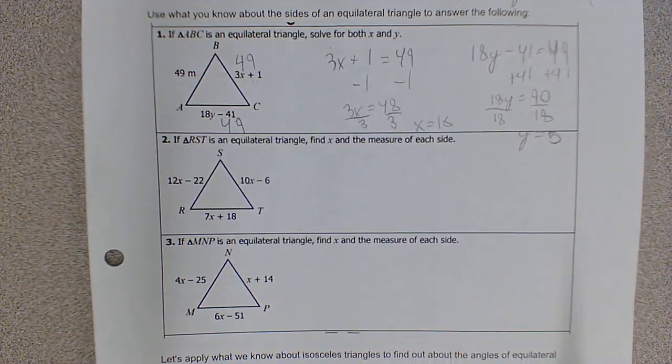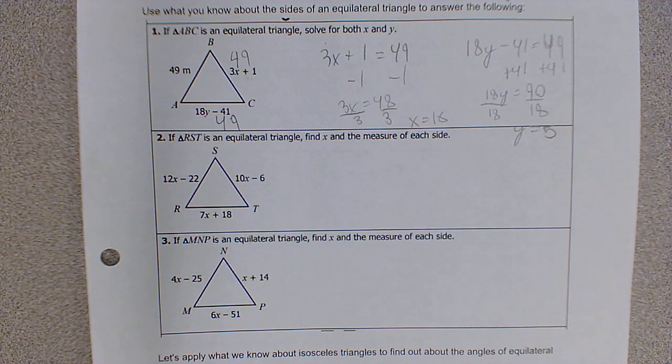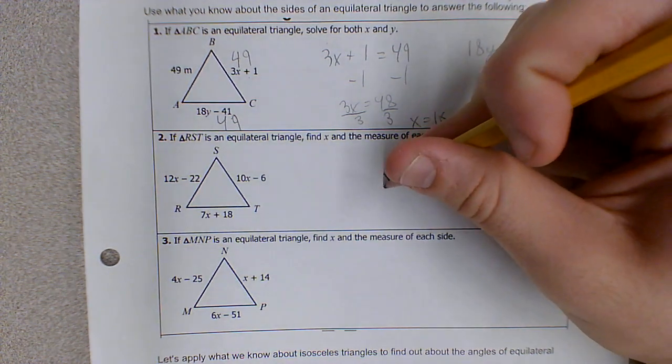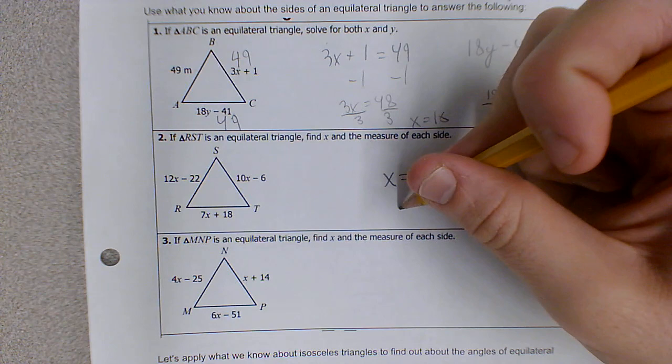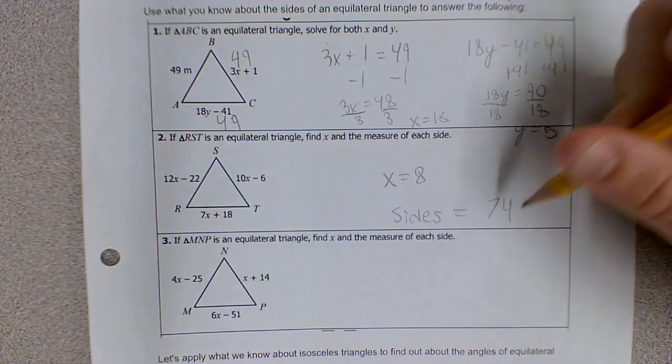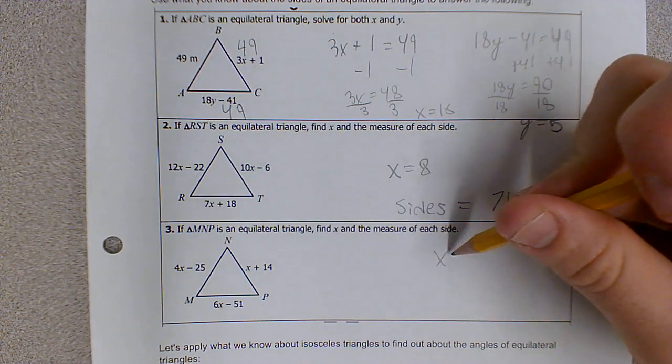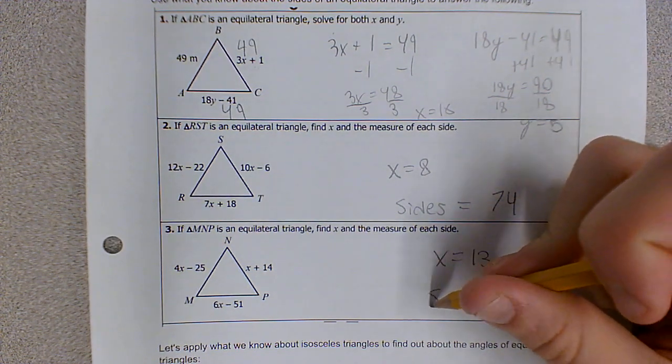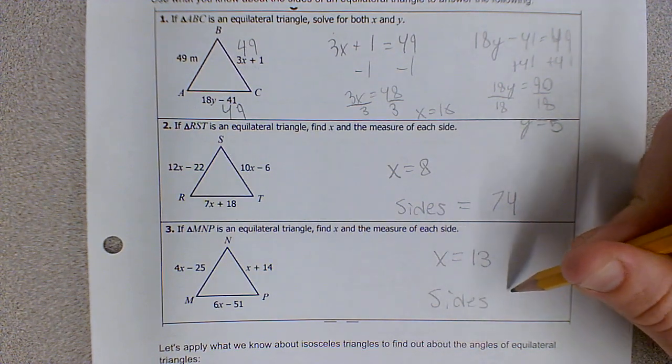So, there are 2 more questions testing this knowledge. You're going to set sides equal to each other to find the missing variables. Go ahead and pause, and I want you to try these. I'm going to write the answers in just a moment. So again, pause, and then check your work in just a moment. Okay, for number 2, x equals 8, and all three sides are 74. For number 3, x equals 13, and the sides are each equal to 27.